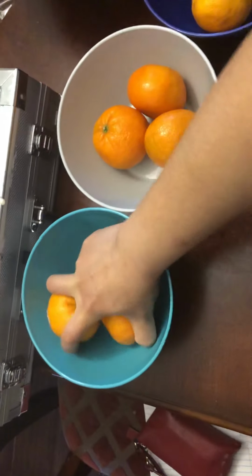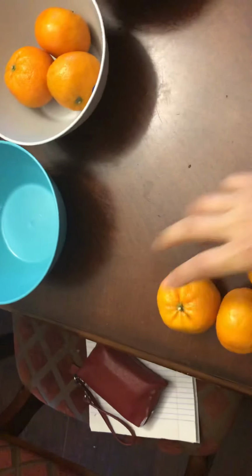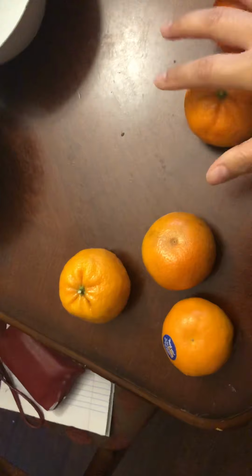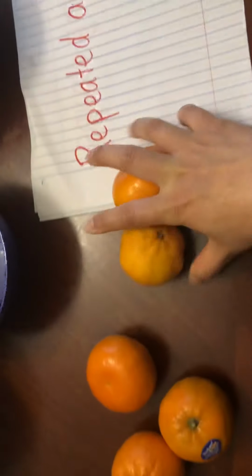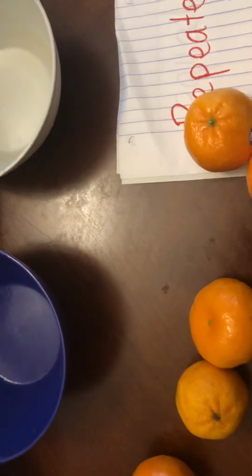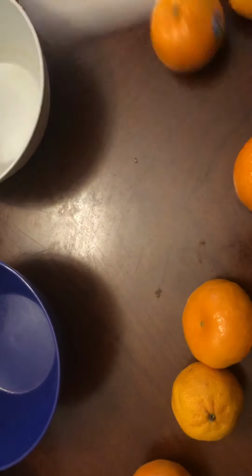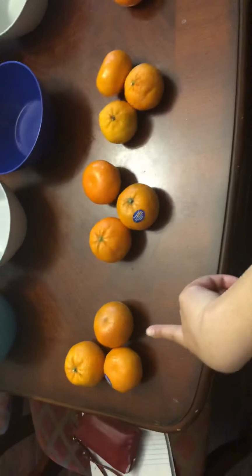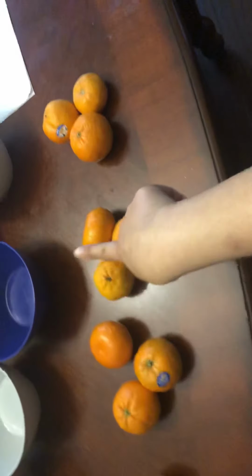So I have 3 mandarins, plus 3, plus 3, plus 3. So that is another way to represent multiplication. You see how I have 3 plus 3 plus 3 plus 3, okay?